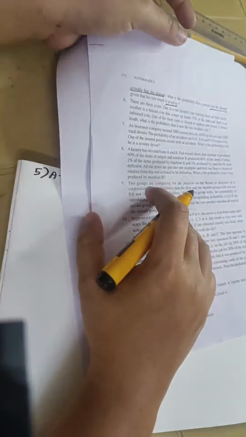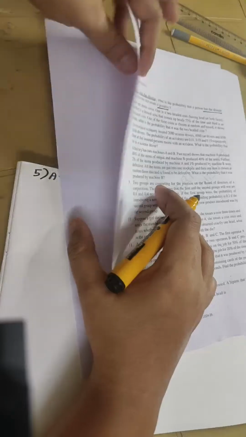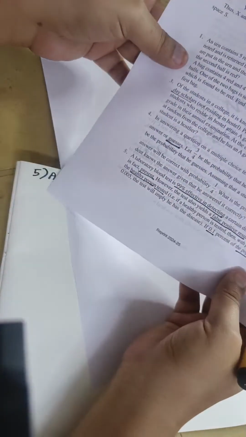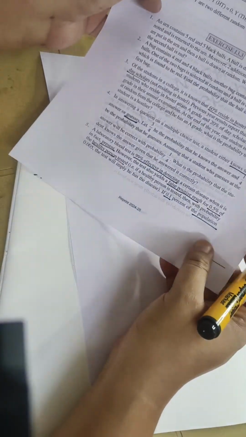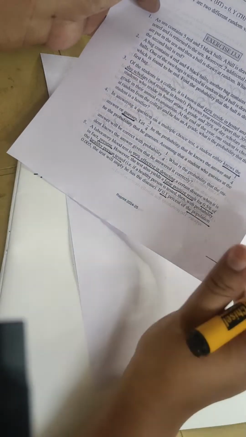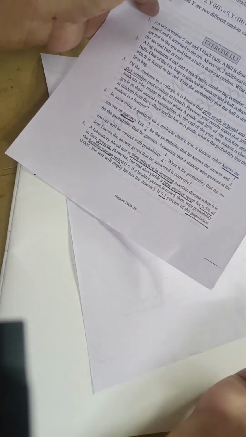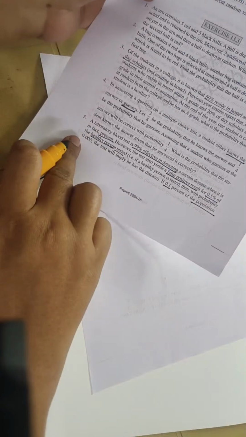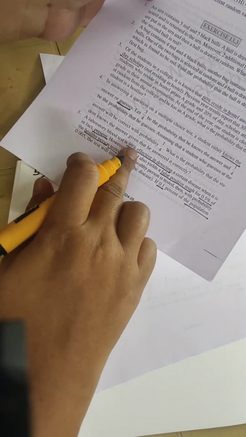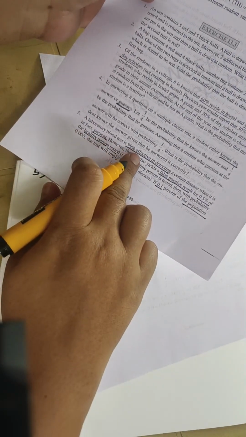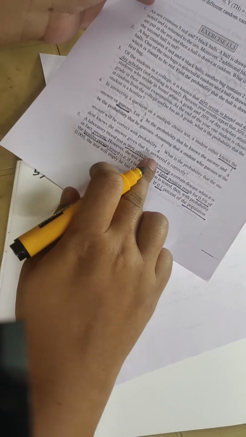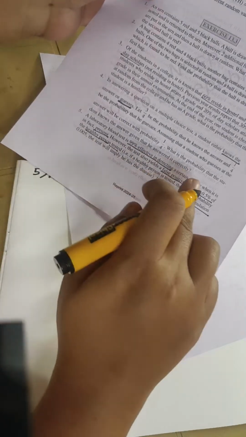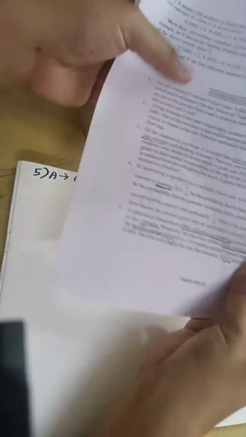Now we have to identify what E1 and E2 are. It is not necessary to have E1, E2. It's up to you whether you choose E1, E2, etc. Here the test results are 99% detecting correctly and 0.5% detecting falsely.